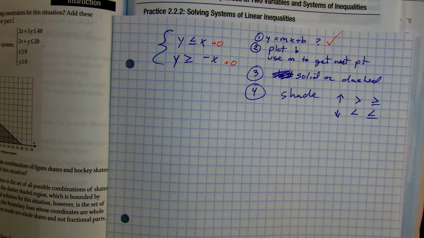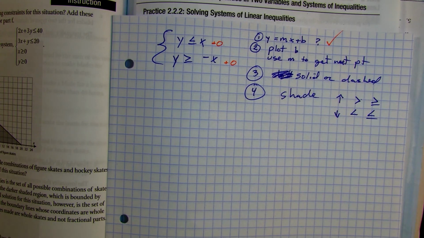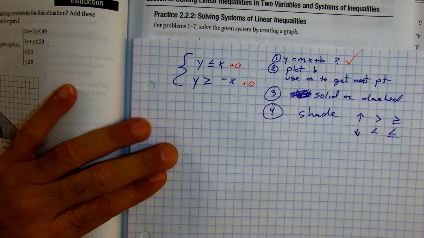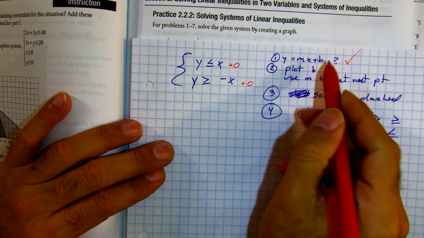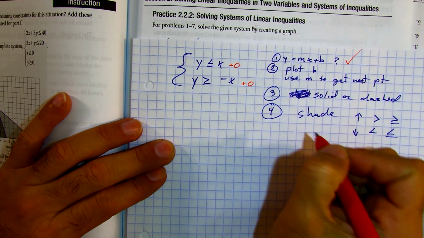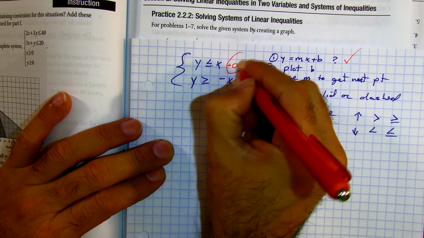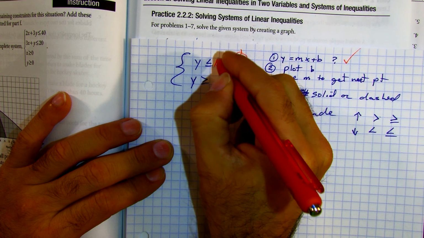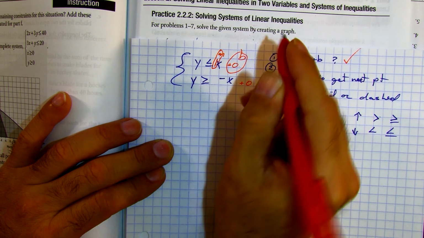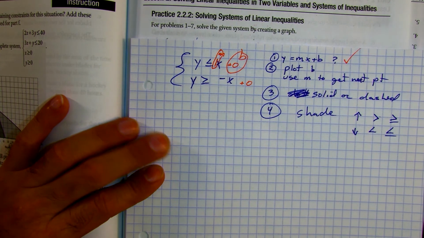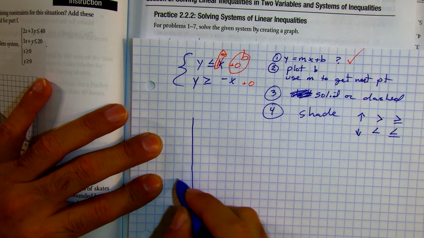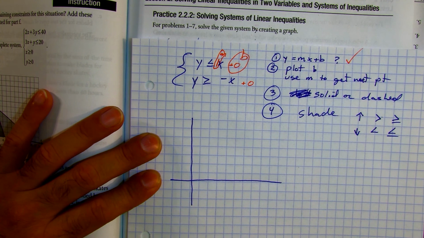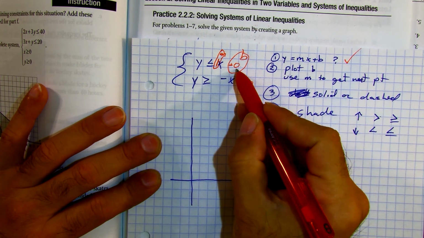Good. Now we're going to say, okay, we have it in slope-intercept form. Now I need to plot my b and use my m to find my next point. So let's decide what those are. Here's b. 1 is my slope, because there's only 1x in there. Let's go ahead and graph this. I'll do the top one in red. Y-intercept, that's our step here. Y-intercept is 0.